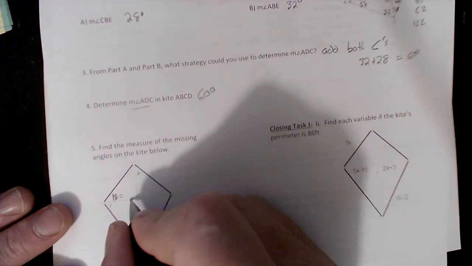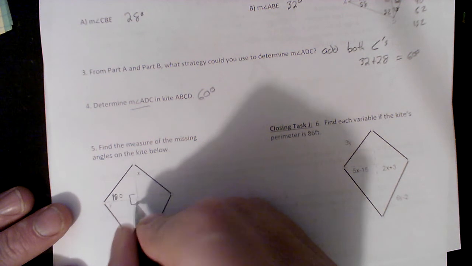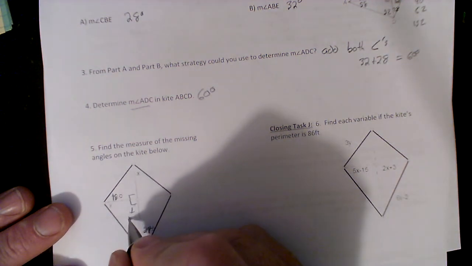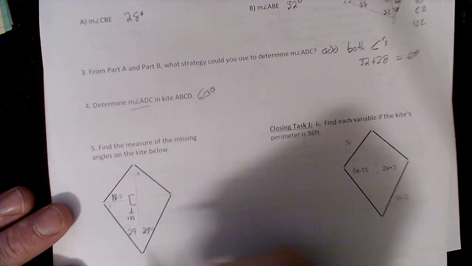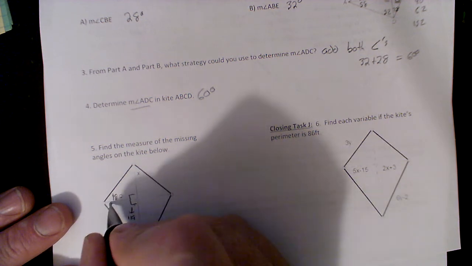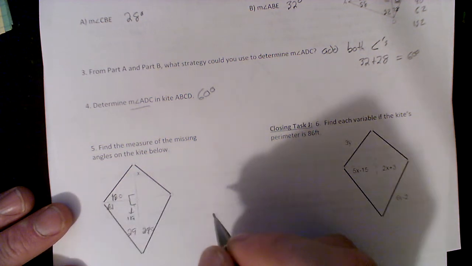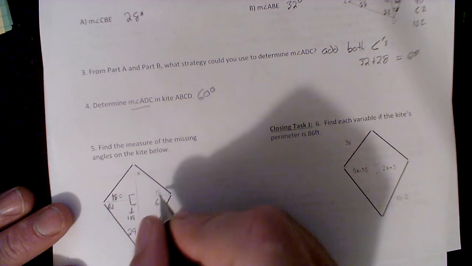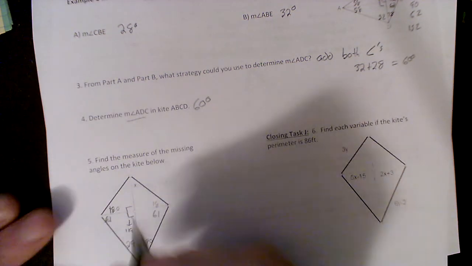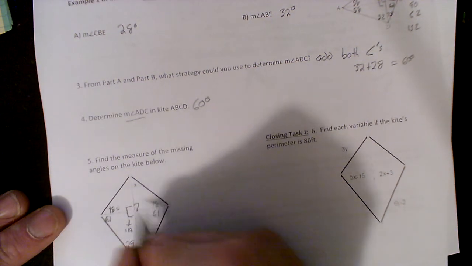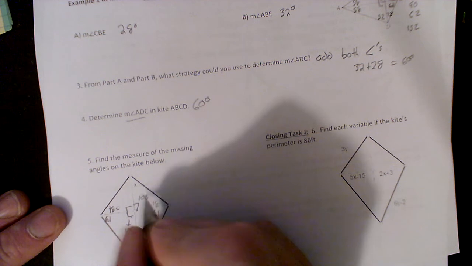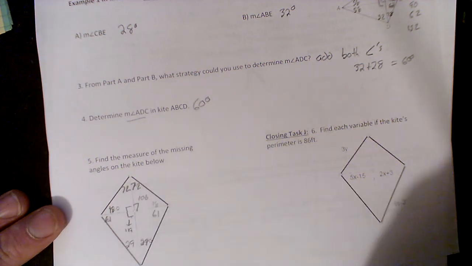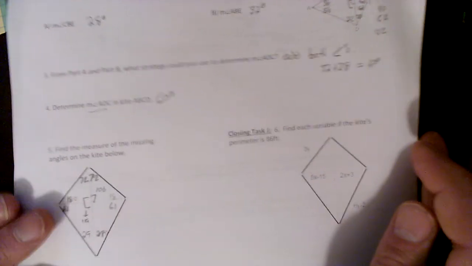Alright, we know that this is 90, and this is 90. So 90 and 29 here add up to 119, and that 119 tells us that there's 61 more degrees over here. And there's 61 here and 18 here. Alright. Now if this is 90 and 18, that's 108, which leaves us 72 here and 72 here. We have got every angle on there. Let's come over here.